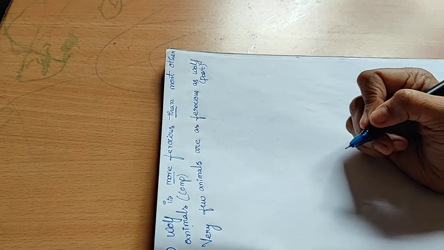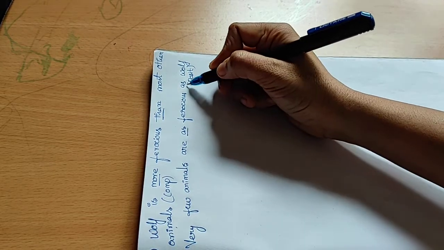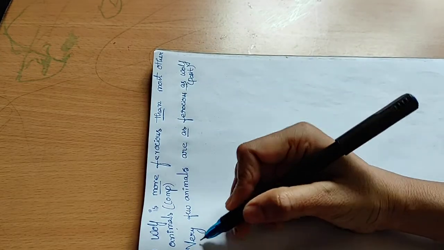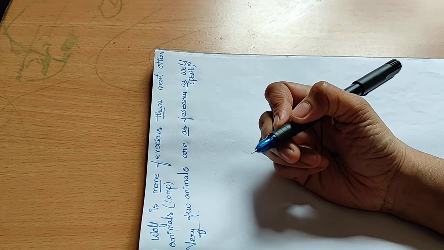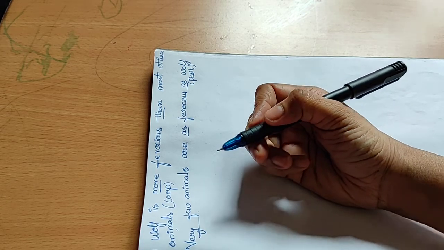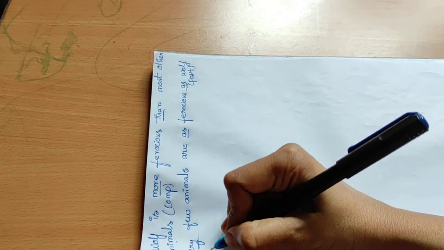The last one is the superlative degree. Here, as the same method, it starts with very few. So how do we write the superlative? We should start with wolf.